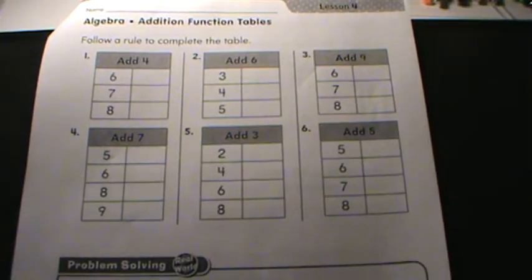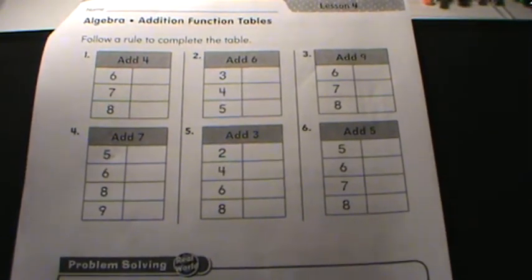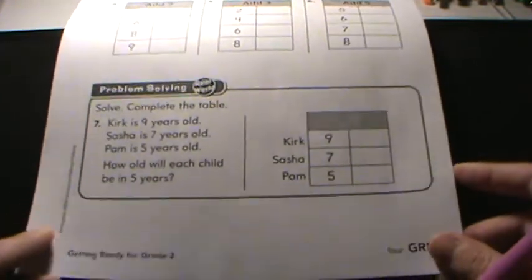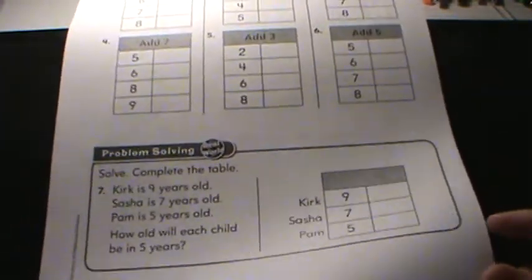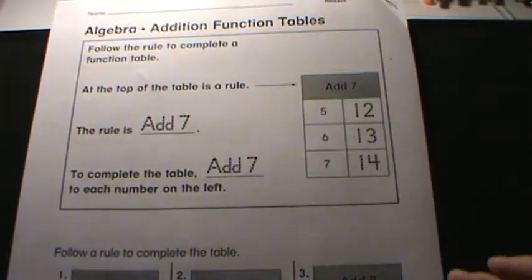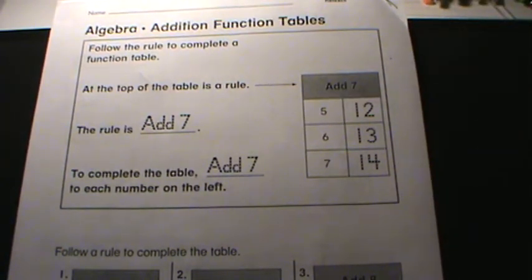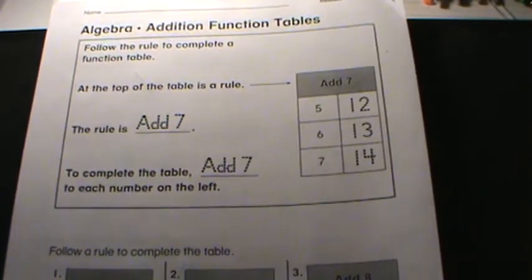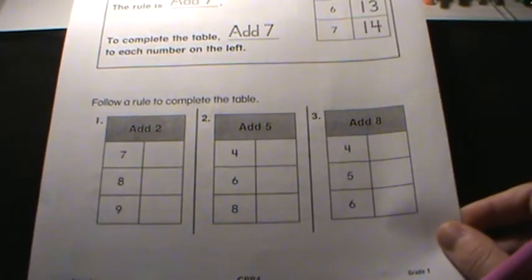Some more practice. Take the rule and complete the tables. Figure out their ages based on the rule. So you have to determine the rule there. And then parents, another reteaching moment if you need to do that. But if not, there are some extra problems for you to give a try.